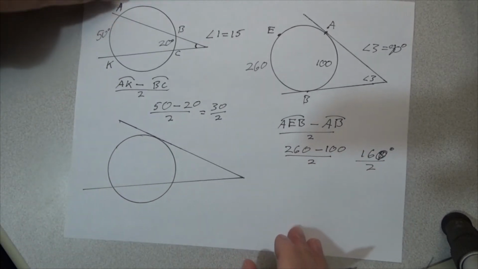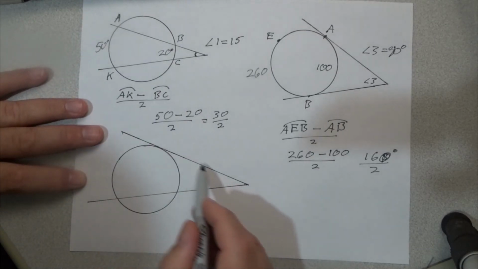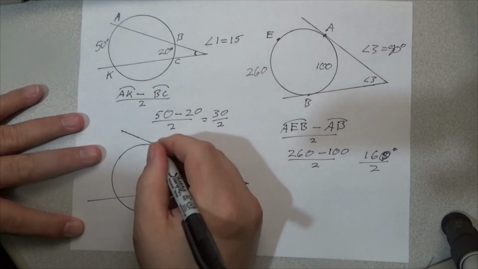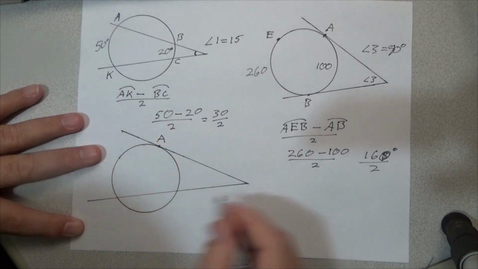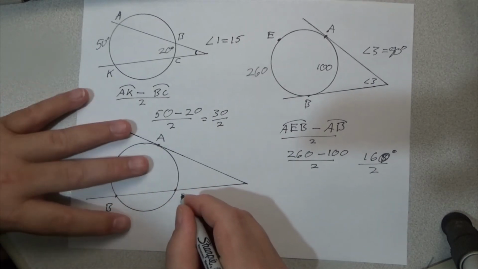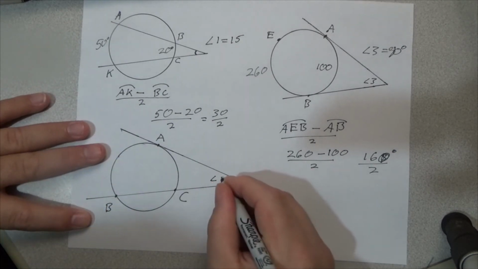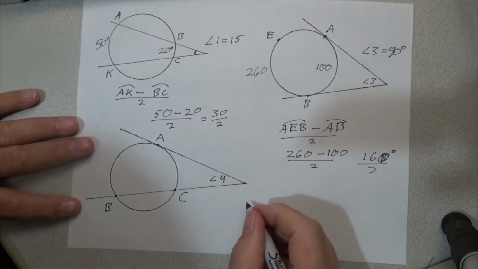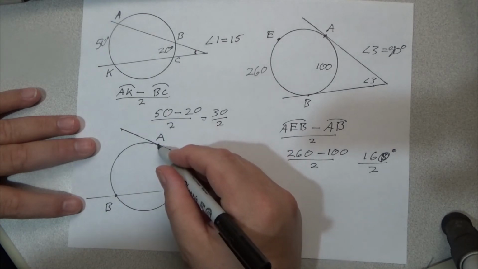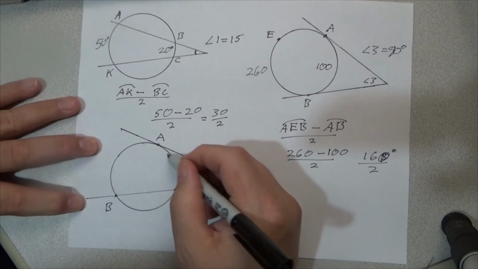Okay, then we have this situation right here where we have a tangent and a secant. So let's call this point A. This one we'll call point B, and this one we'll call point C. And we have angle 4 right here. So we take this, well actually this is the bigger one. So arc AB minus arc AC.